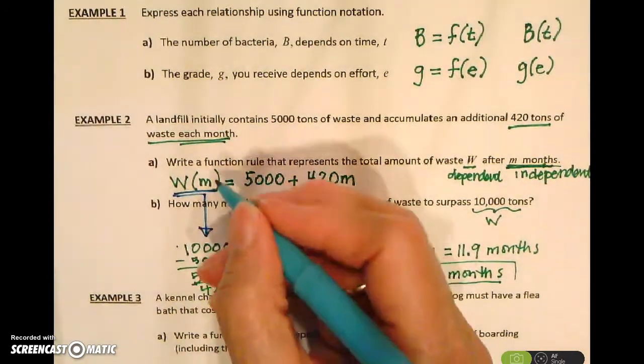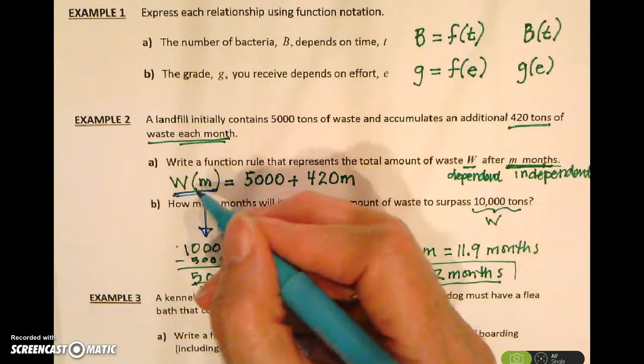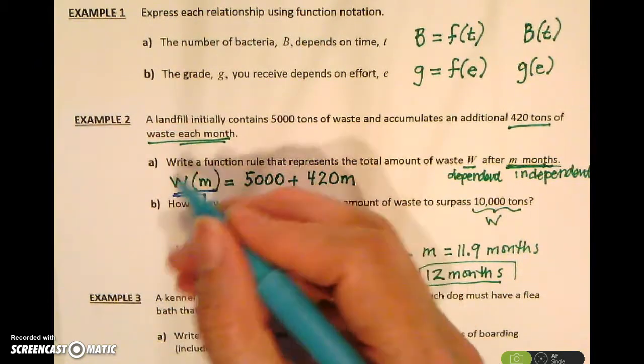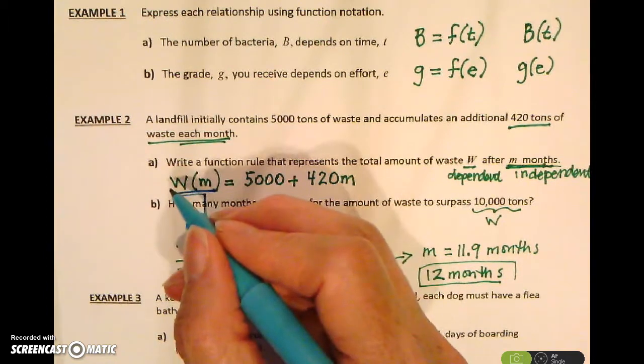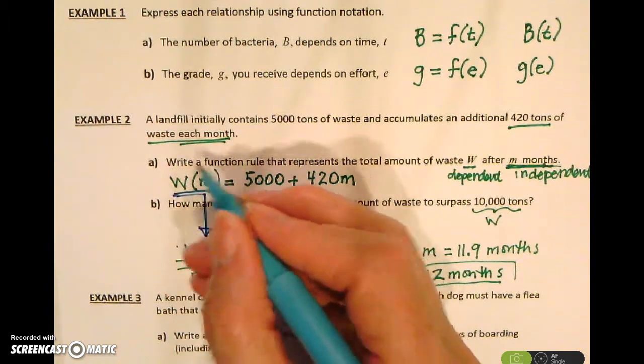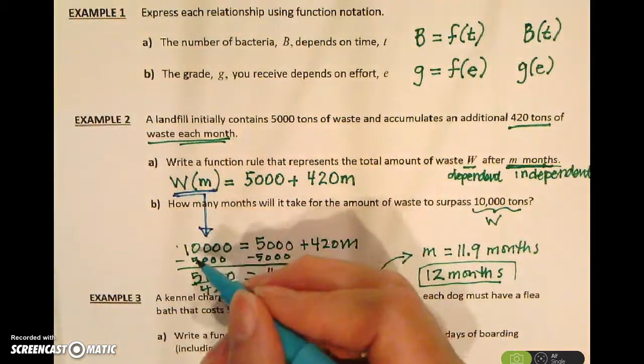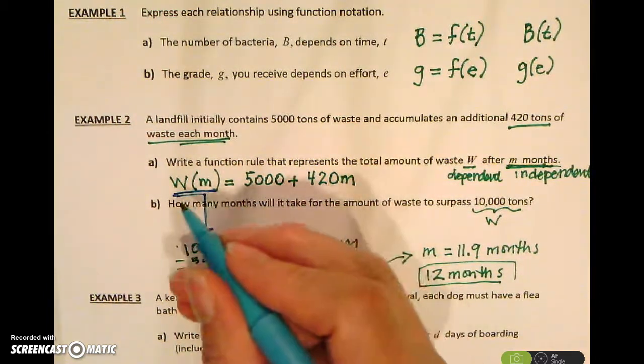So W of M is not multiplication. No, that's not W times M in the context. We're using context here. This is a function, so it's W of M. It stands for the dependent variable for waste, and I substituted 10,000 for this whole phrase.